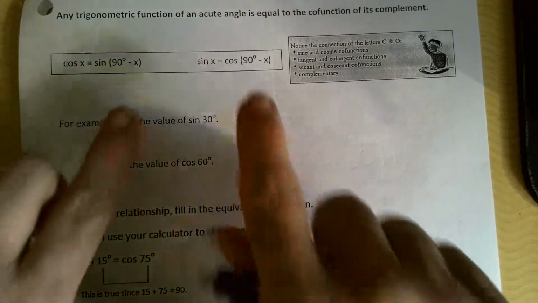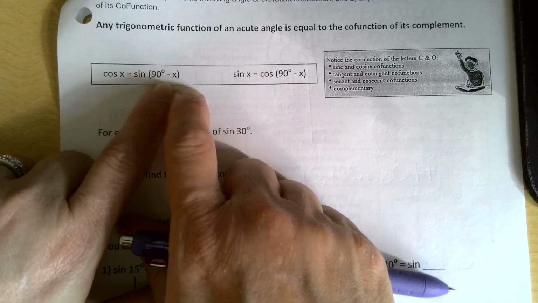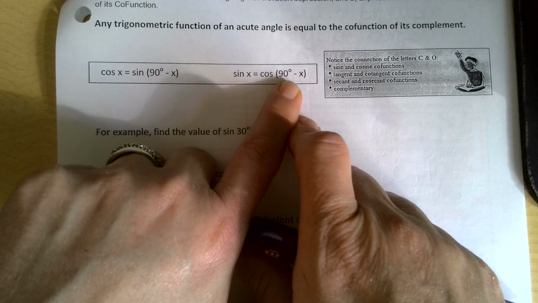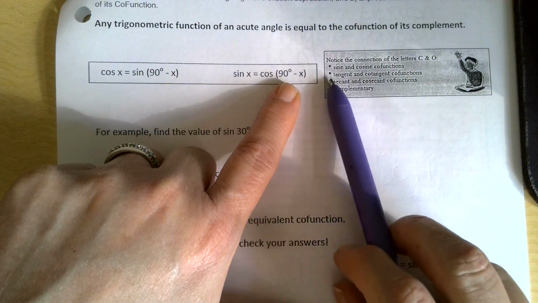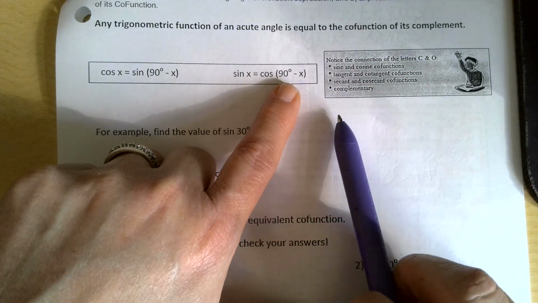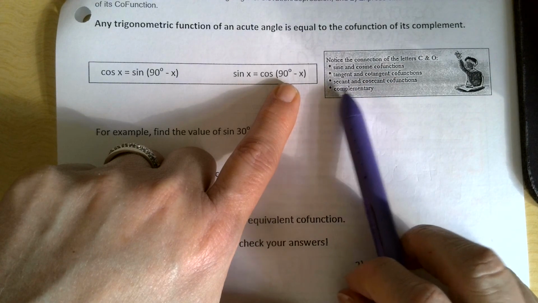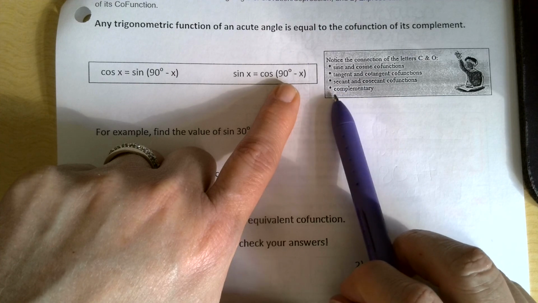All right, so mathematically, this is what they look like. Cosine of x is the sine of the complement. Sine of x is the cosine of the complement. Notice the connection between the letters C and O. Sine and cosine are cofunctions. Tangent and cotangent are cofunctions. Secant and cosecant are cofunctions. And then you have the word complementary.